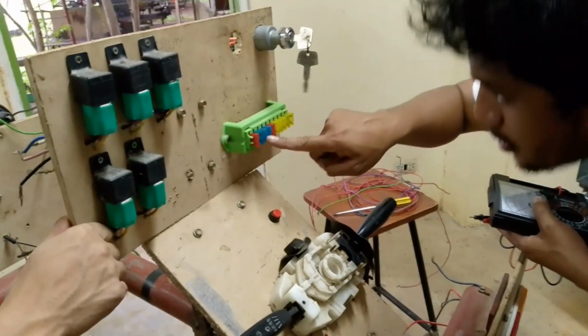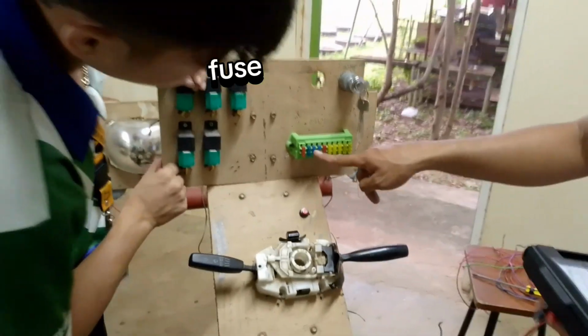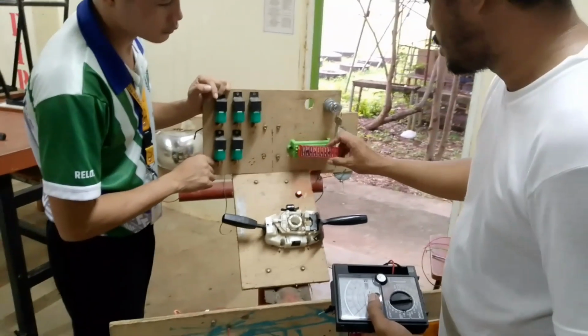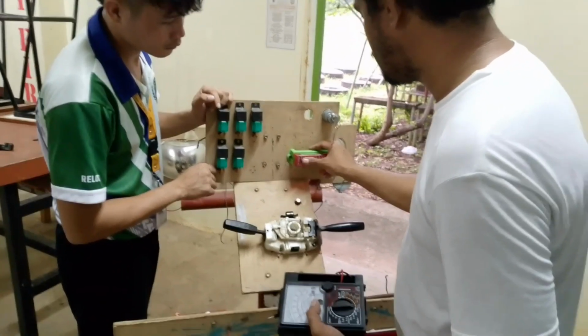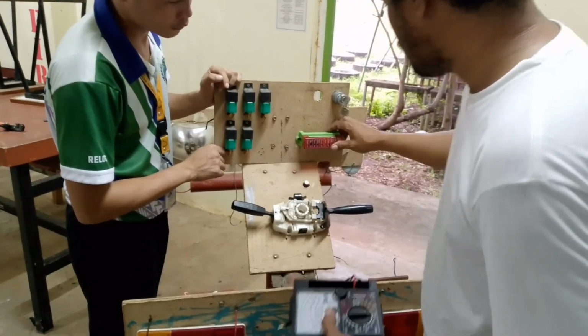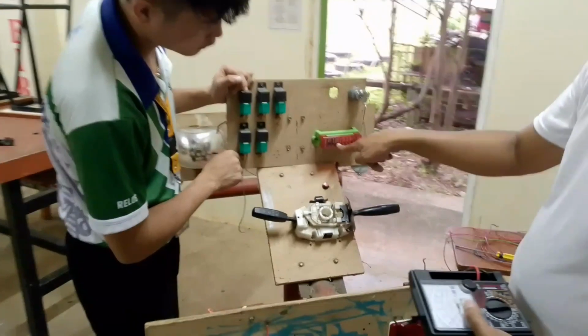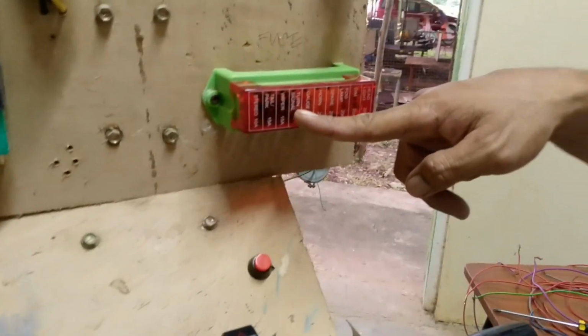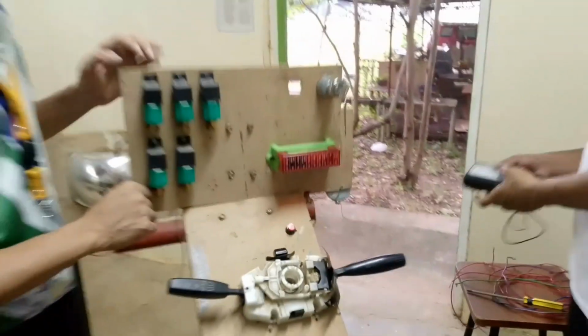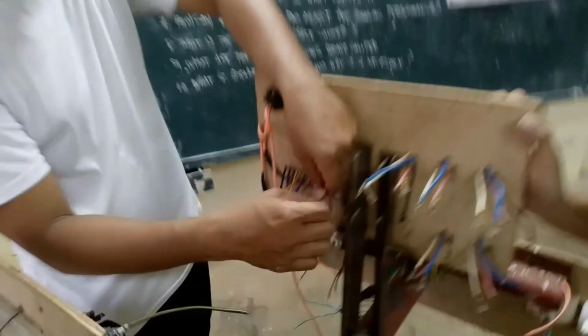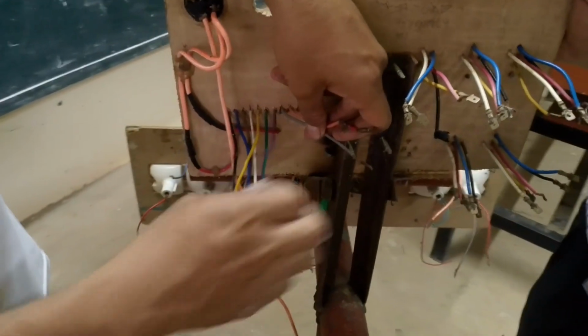So 15 amperes is the blue fuse. Okay, blue. So this is for your signal light. So 15 amperes. No need to confuse, it has a label. So we will use the fourth fuse. How do you count the fourth? So, 1, 2, 3, 4.